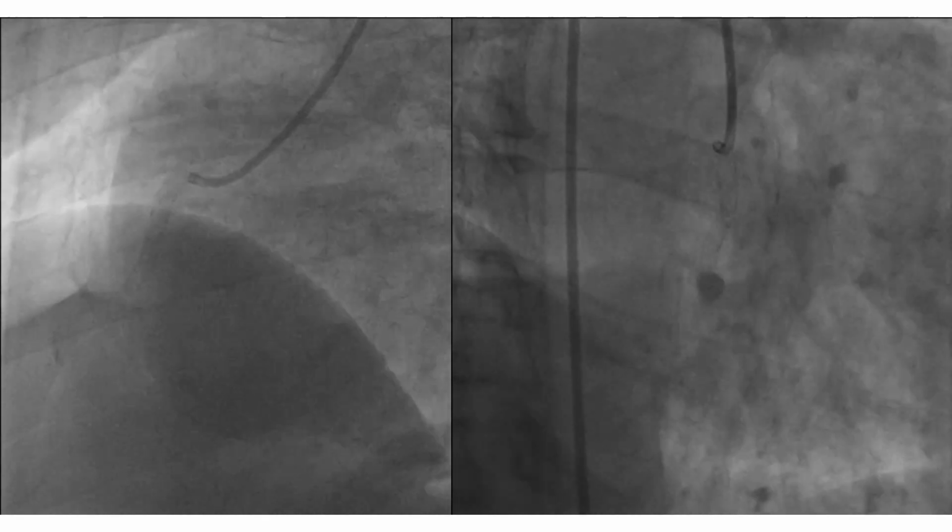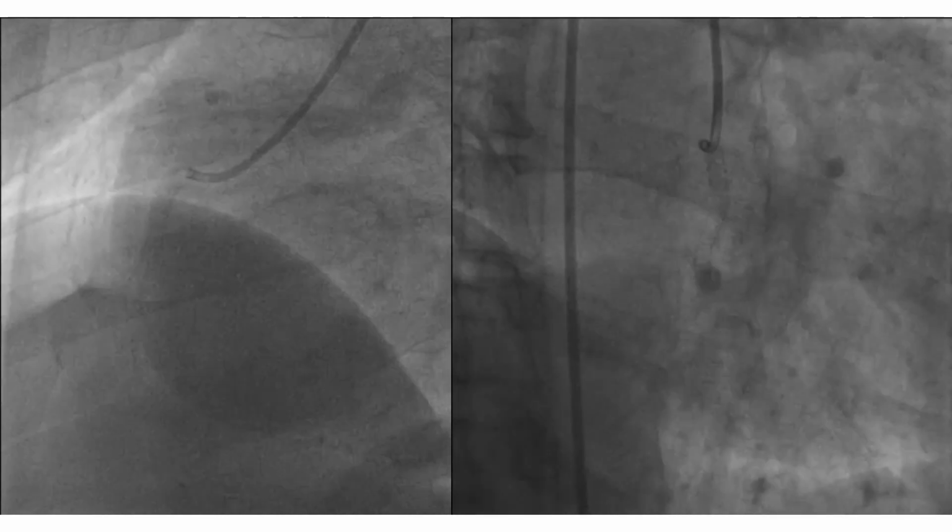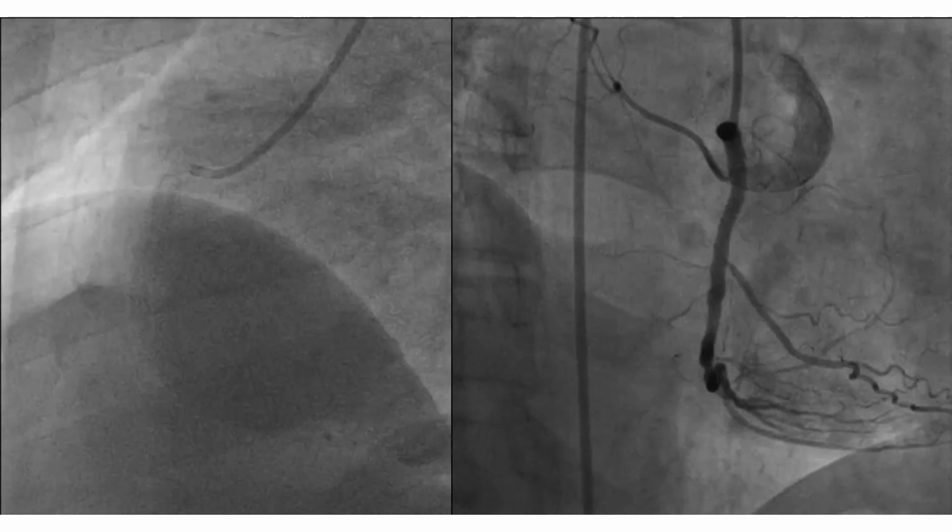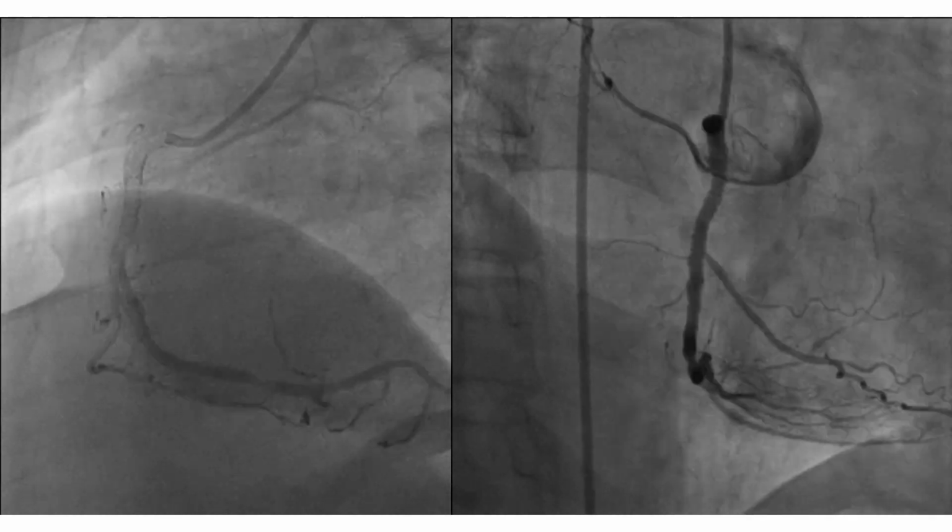Of course, before withdrawing the retrograde wire, you have to make sure that there is no injury done to the donor vessel.